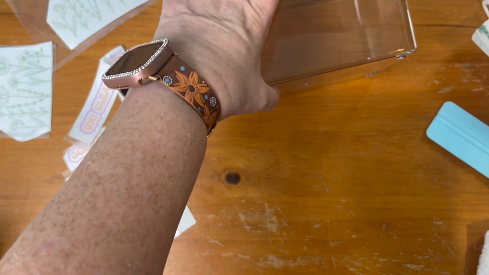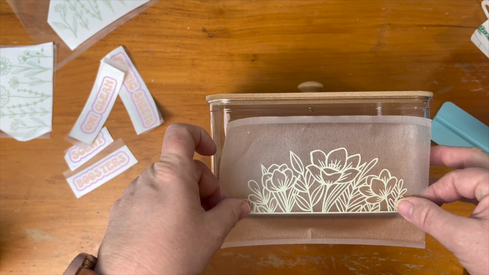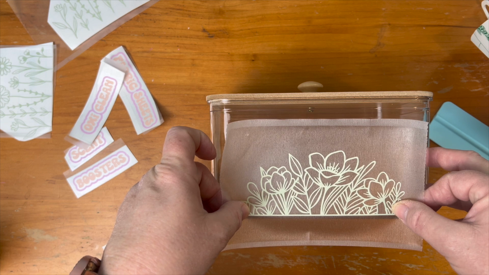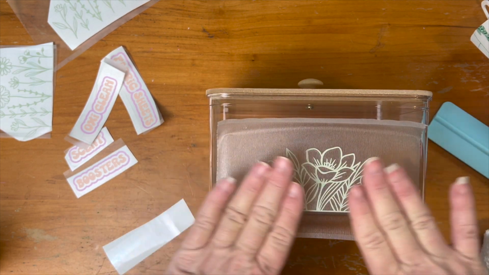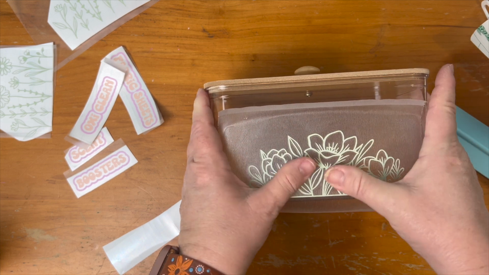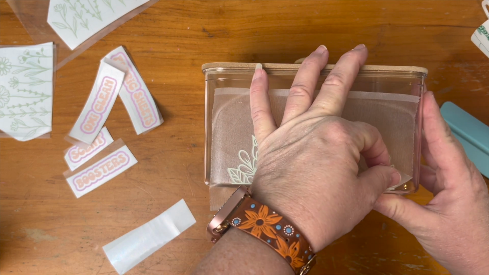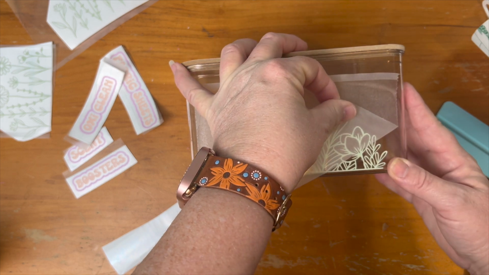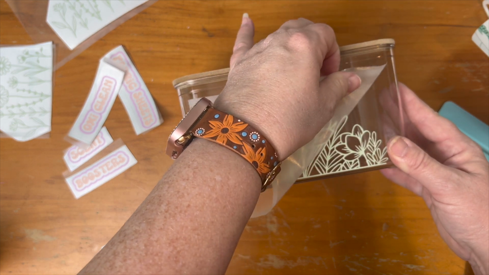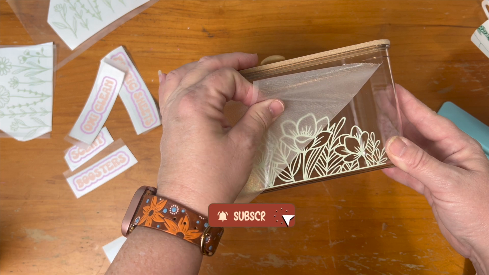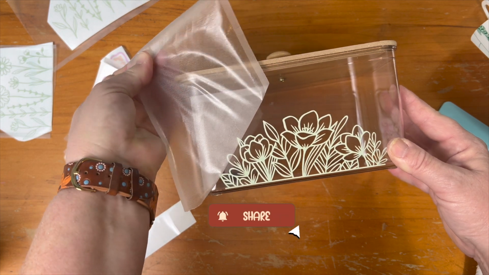Now, again, I want these close to the bottom. There we go. Just going to use my fingers to push them in place. Smooth them out. And then very slowly. And I always try to go at an angle when I'm taking them off. I don't know that that really makes a difference, but it seems to do better for me.